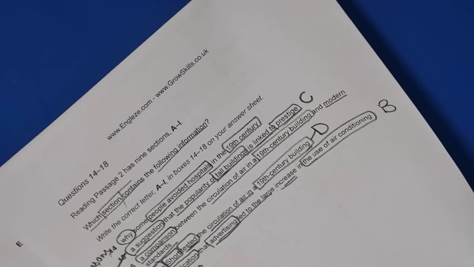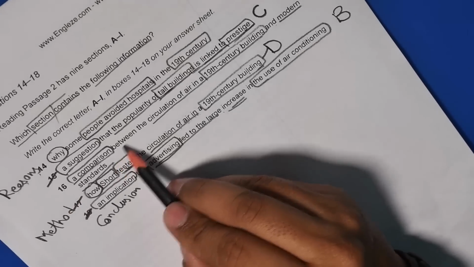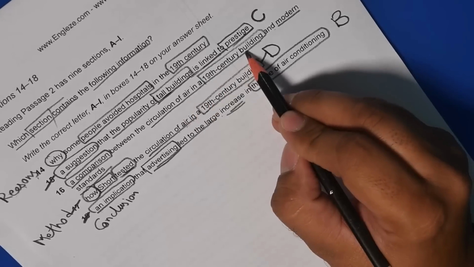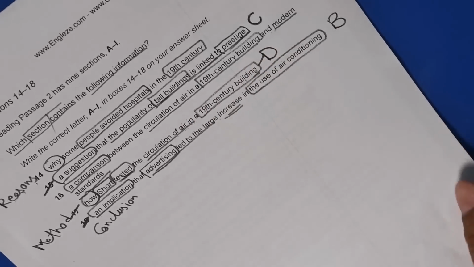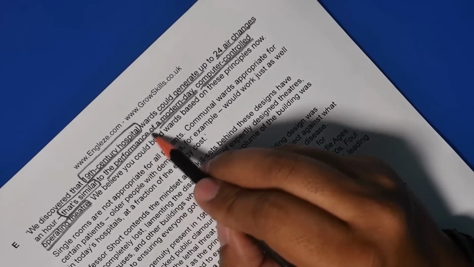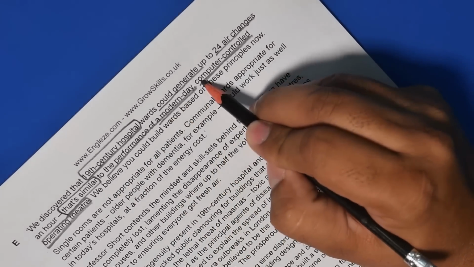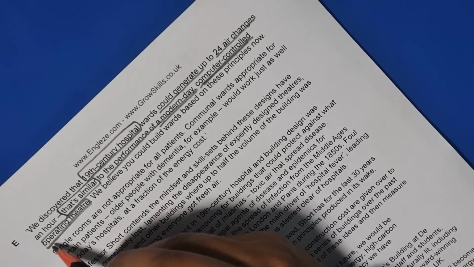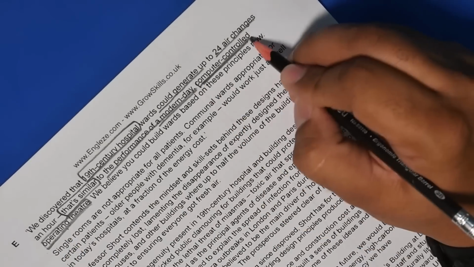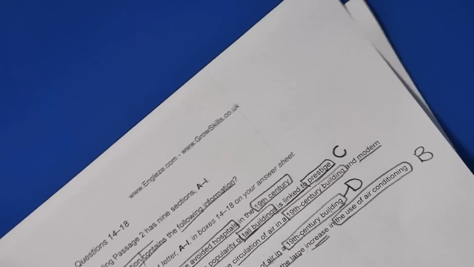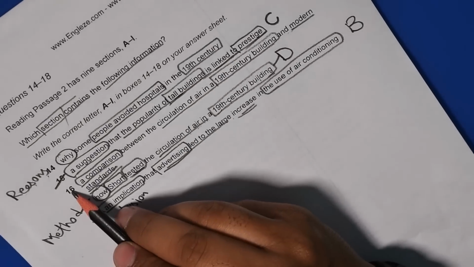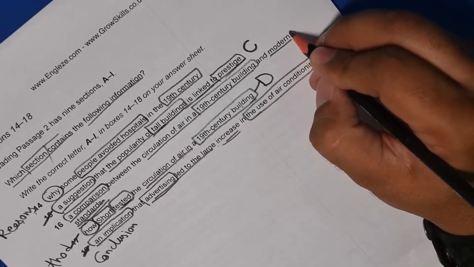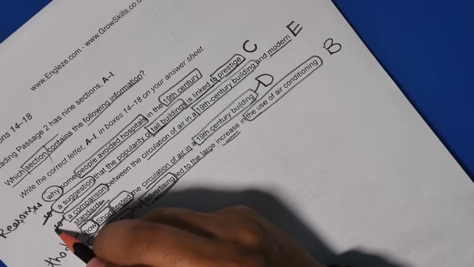Now let's see, we've got a question: a comparison between the circulation of air in a 19th century building and modern standards. And by the way, for modern standards, he is using the performance of a modern day computer controlled operating theater. So computer control is the standard, and then they are comparing. Wow, I'm so excited about it. So for question number 16, a comparison, the right answer is E. I just write it here. Alright, this is also crossed.